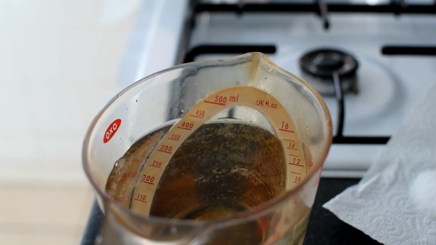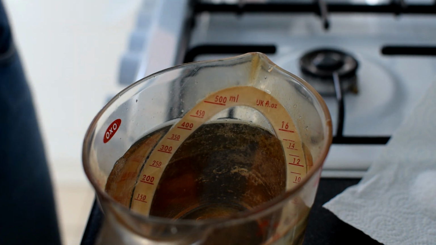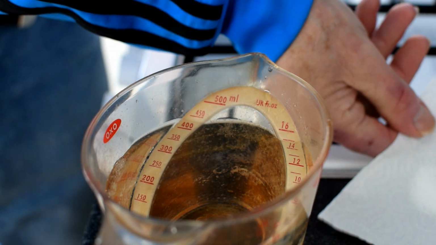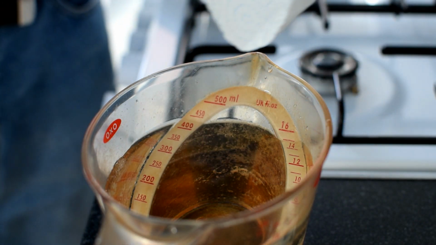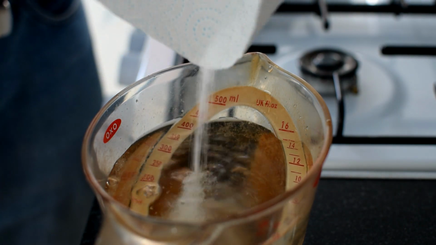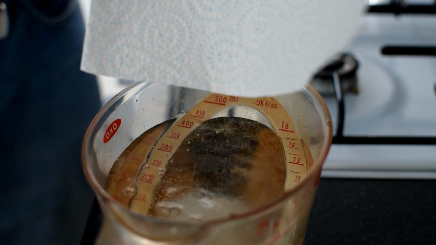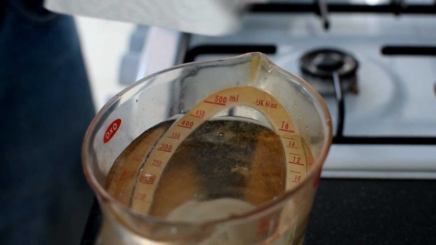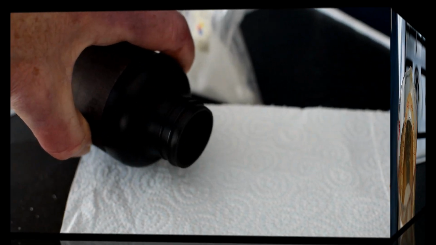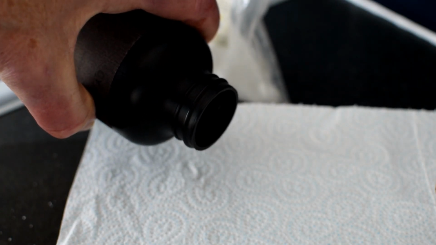Here is our 500 ml, 16 ounces, of distilled water, guys. This is not tap water, this is distilled water. In goes our potassium salts. This is going to give you a 12% Lugol's iodine or potassium iodide.